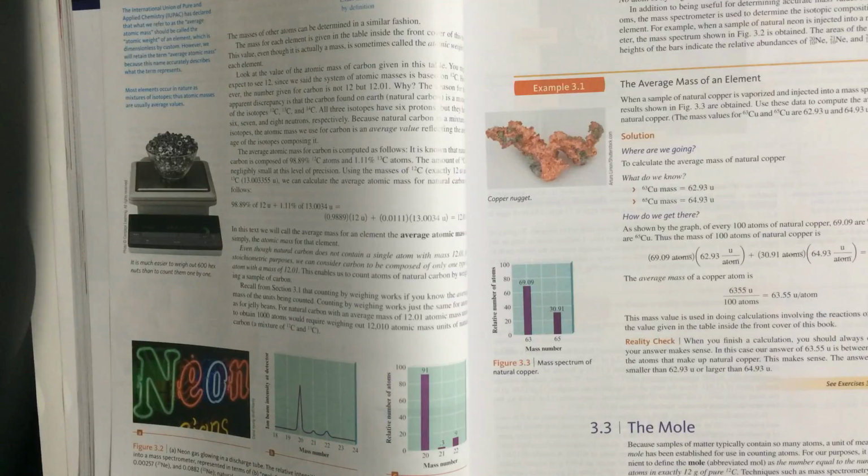In this text, we will call the average mass for an element the average atomic mass, or simply the atomic mass for that element. Even though natural carbon does not contain a single atom with mass 12.01, for stoichiometric purposes, we can consider carbon to be composed of only one type of atom with a mass of 12.01. This enables us to count atoms of natural carbon by weighing a sample of carbon. Recall from Section 3.1 that counting by weighing works if you know the average mass of the units being counted. Counting by weighing works just the same for atoms as for jelly beans.